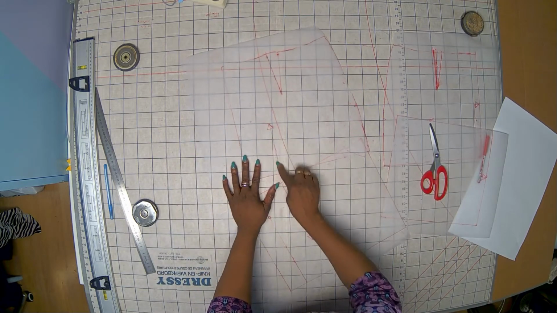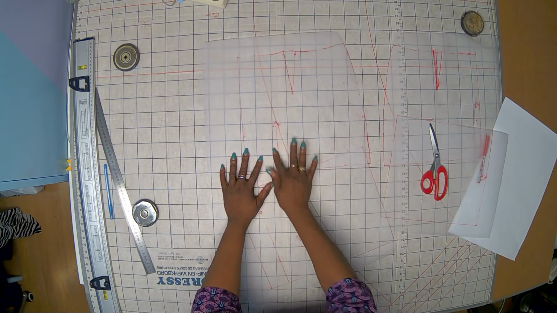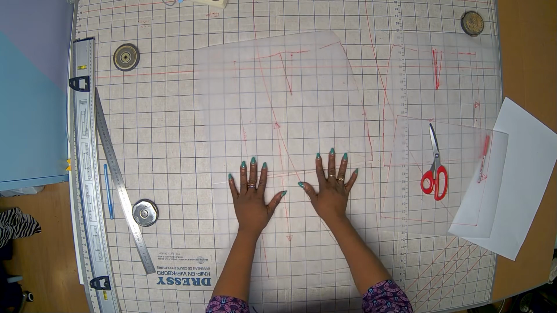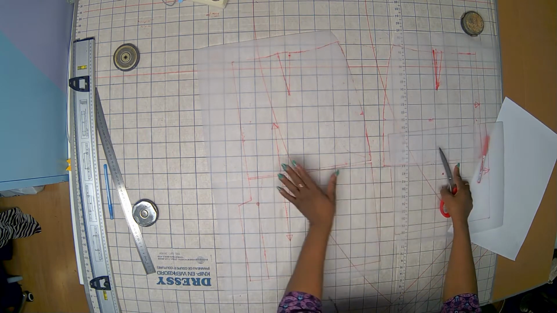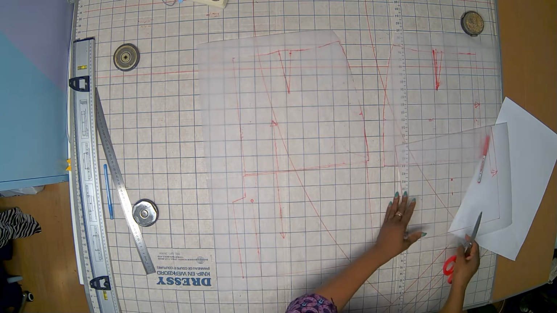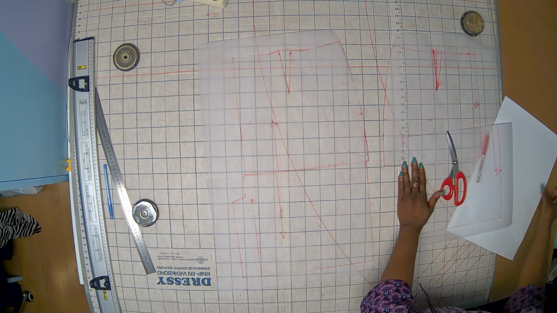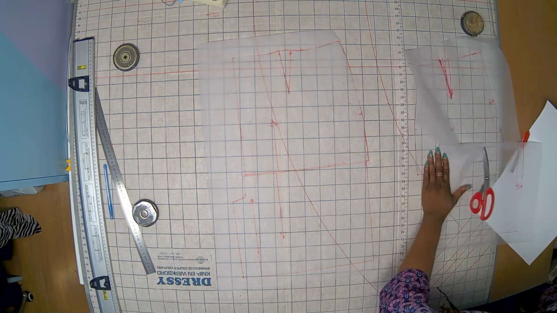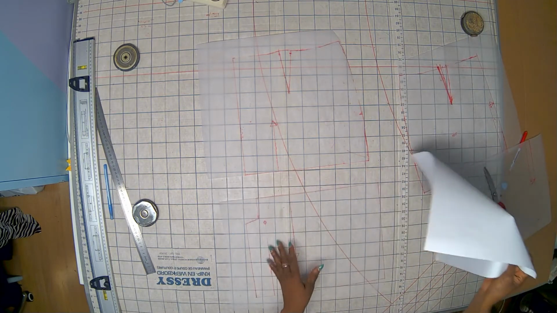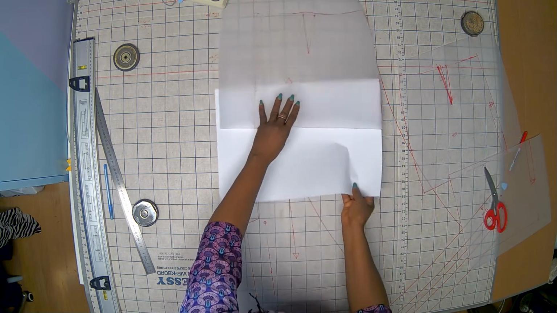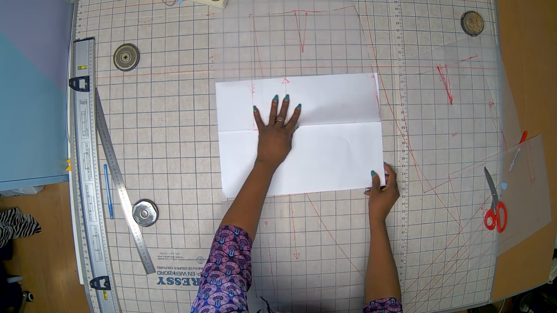So this is the green line. Make sure this line is aligned with the other one. That is why we're going to use this for demonstration purposes. Alright. Okay. So what I'm going to do now is put my paper in between.